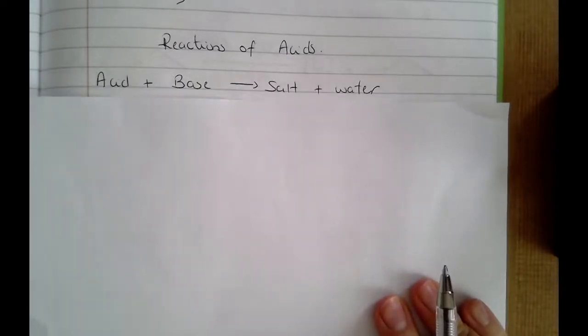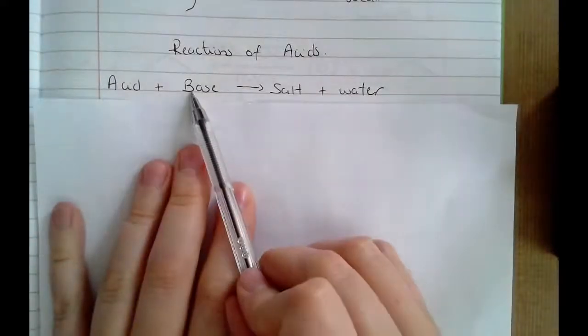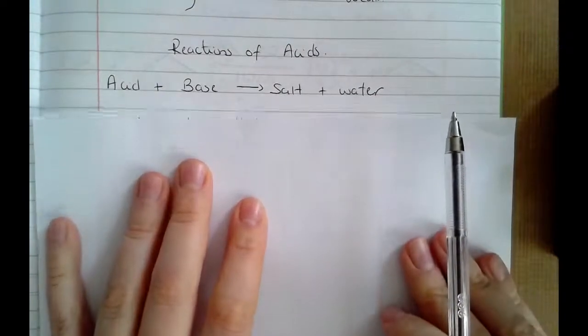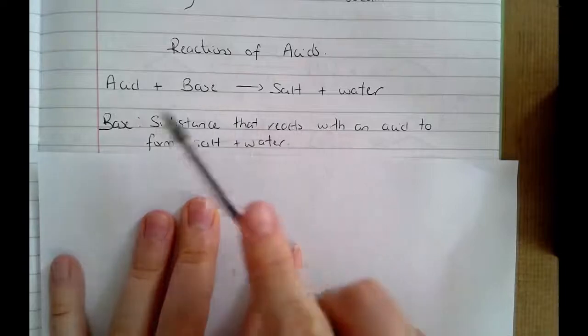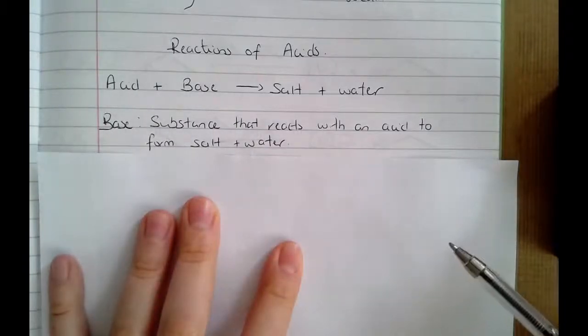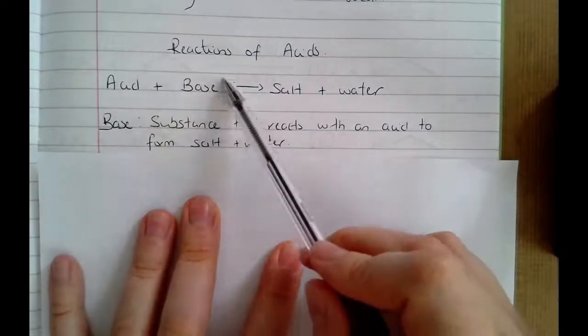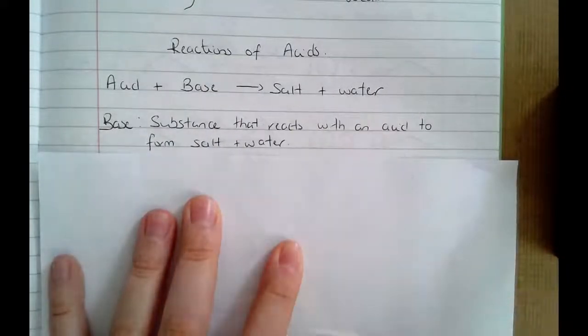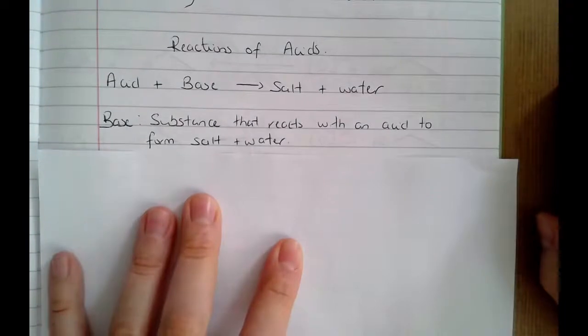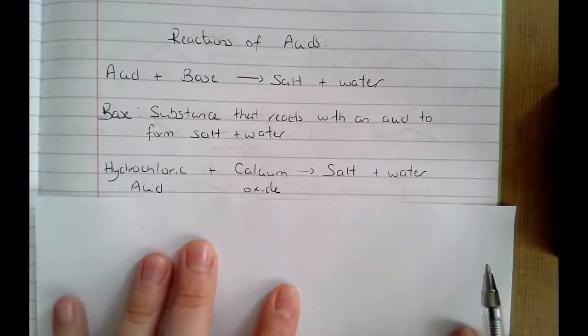If you have an acid and you react it with a base, you are going to form salt and water. Now you might be wondering what exactly a base is. So I've got a definition below. So bases are substances that react with an acid to form salt and water. So any substance that reacts with an acid to form salt and water can be called a base. So we're going to have a look at some examples.